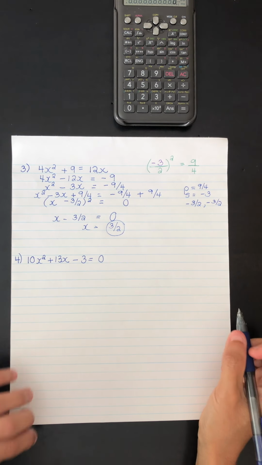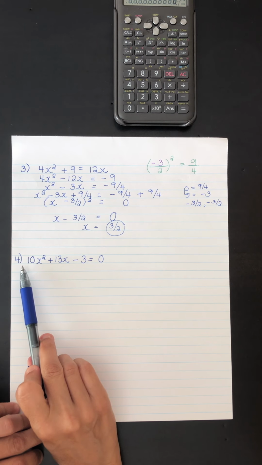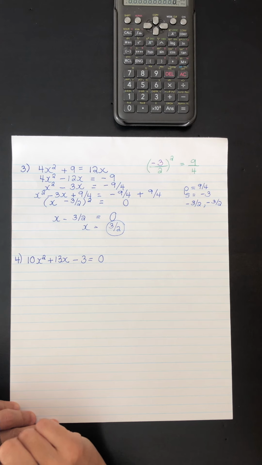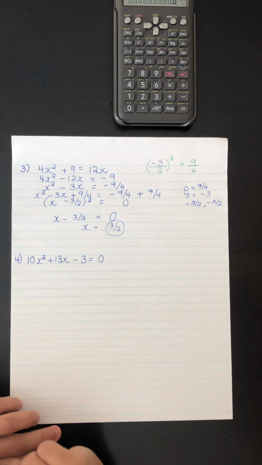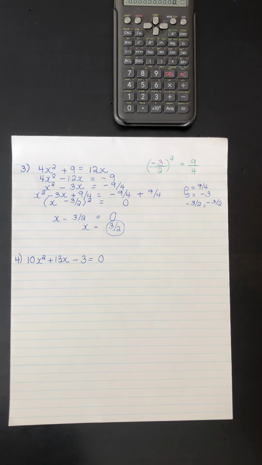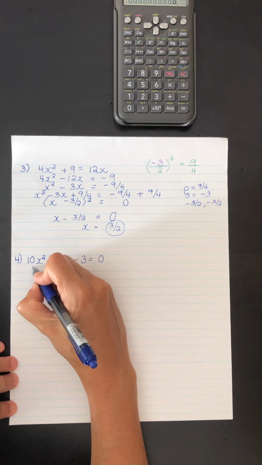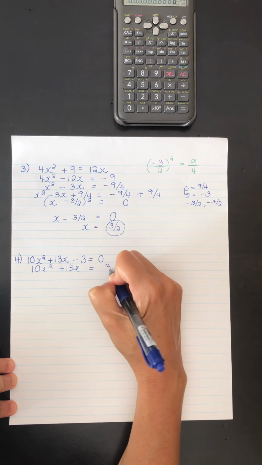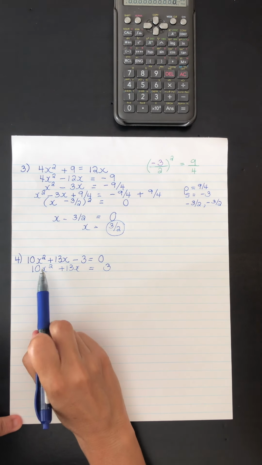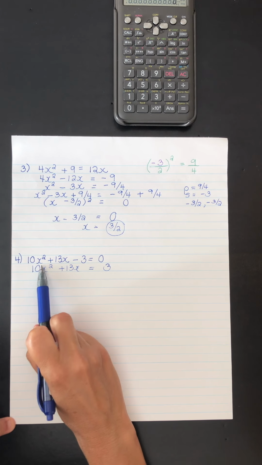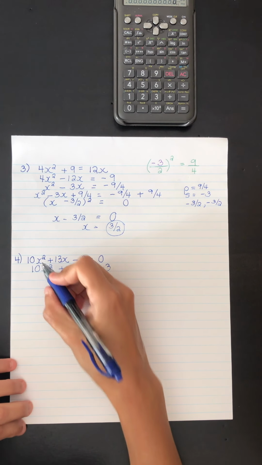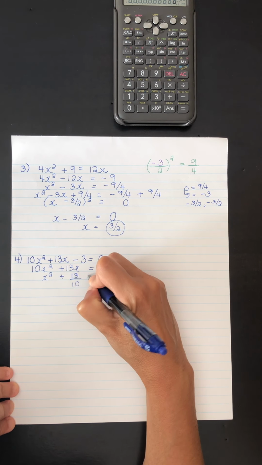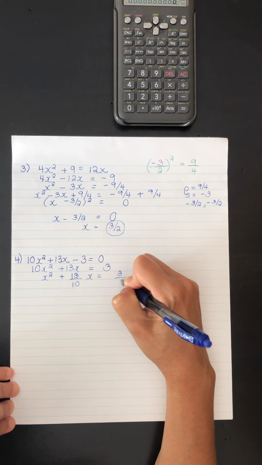All right, we're gonna do one last problem together. It's here. 10x squared plus 13x minus 3 is equal to 0. So let's go ahead and do that. Our first job is to move the constant. Our second job is to ensure a leading coefficient of 1. That means dividing all terms by 10. So 13 over 10x and 3 over 10.